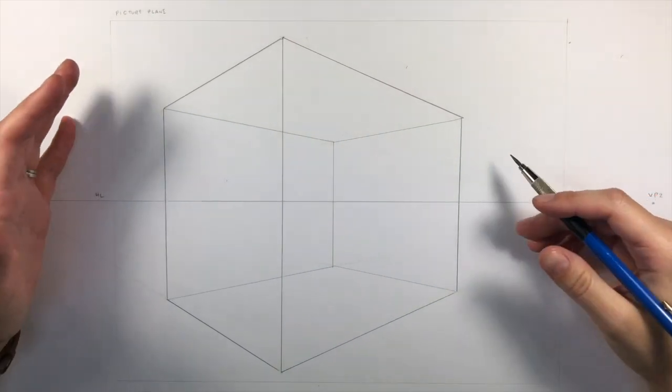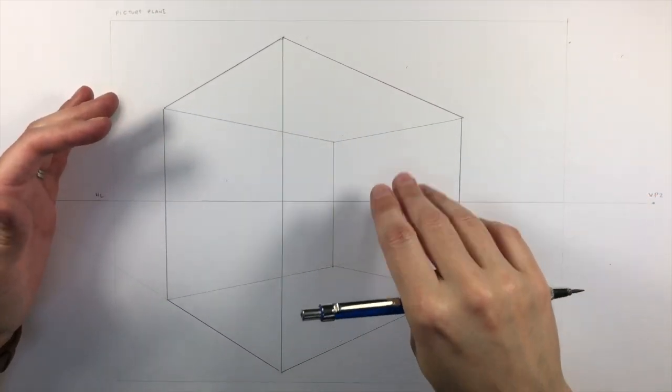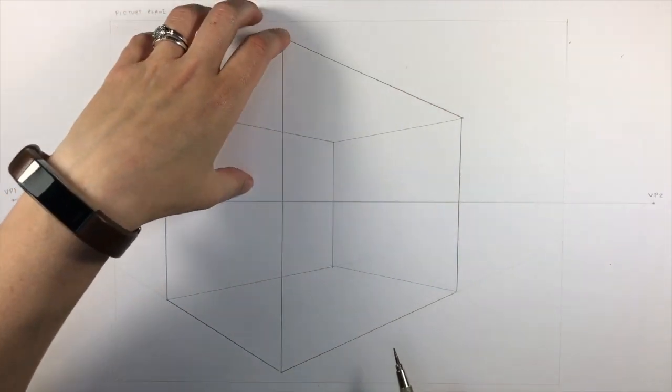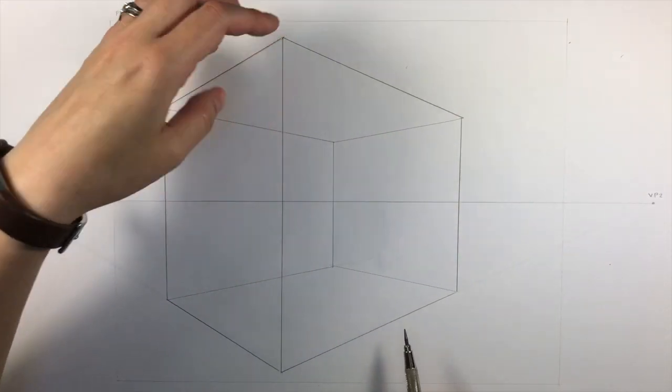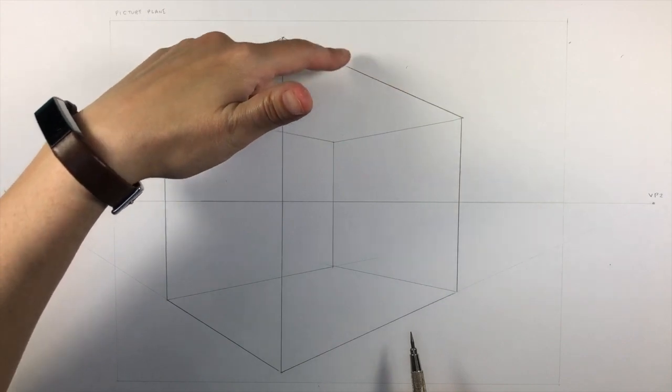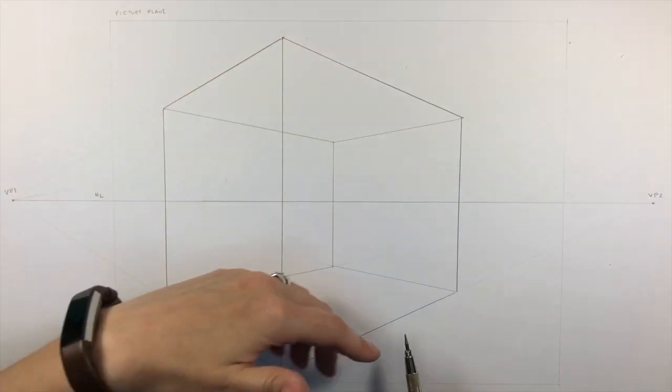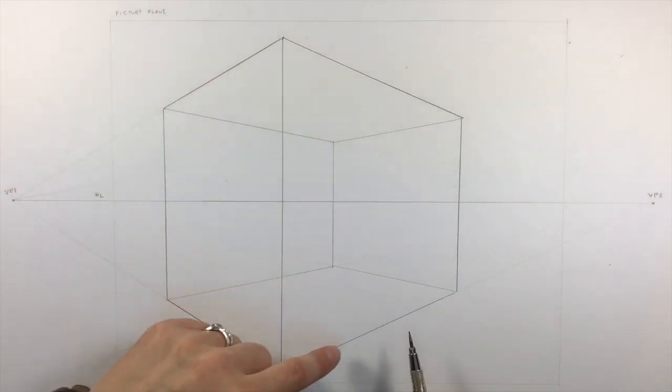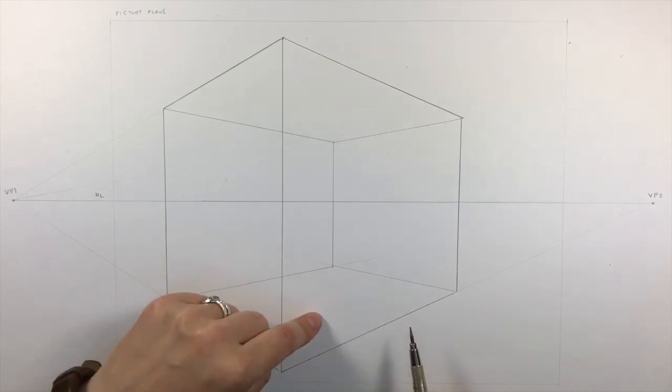And as a reminder, 1 and 2 point perspective, it means we're looking straight ahead, we're not looking up or down, so anything above the horizon line means we're looking up at it. Like the inside of this box, we're seeing the ceiling here. Anything below the horizon line, we're looking down at it, so we're looking at the floor here.